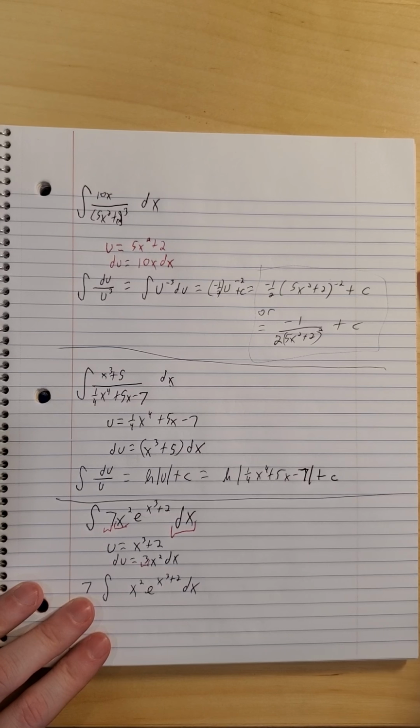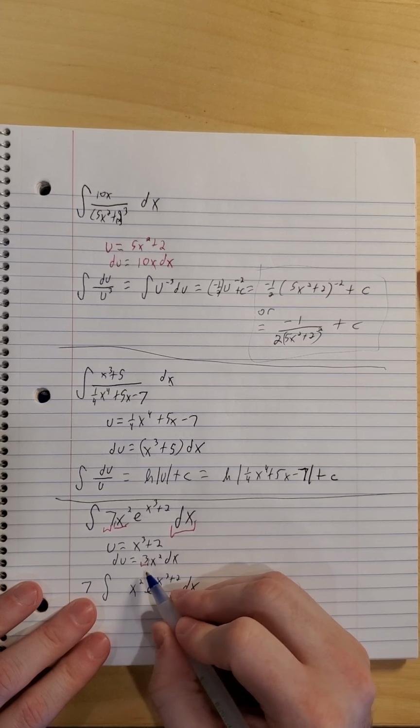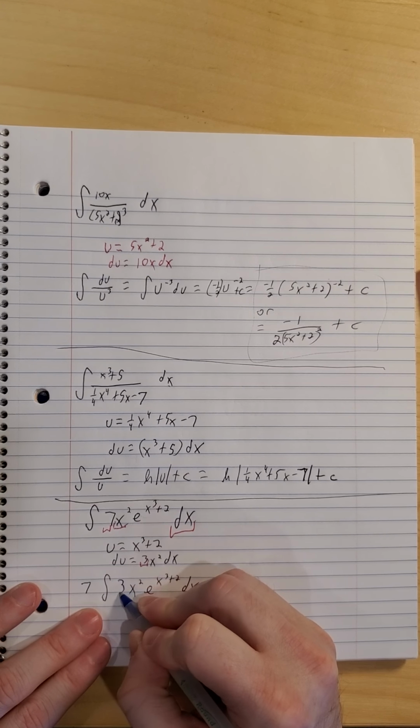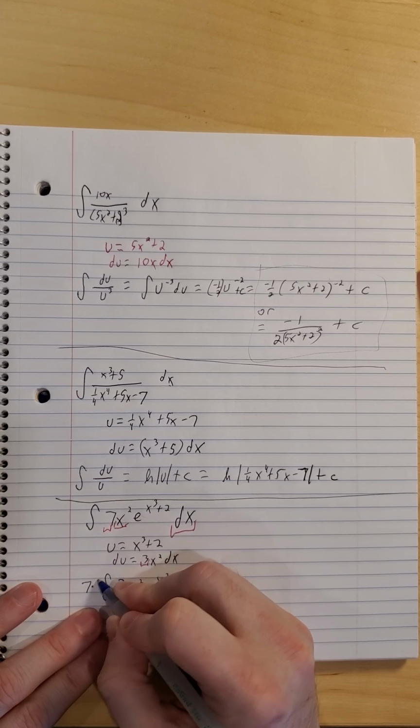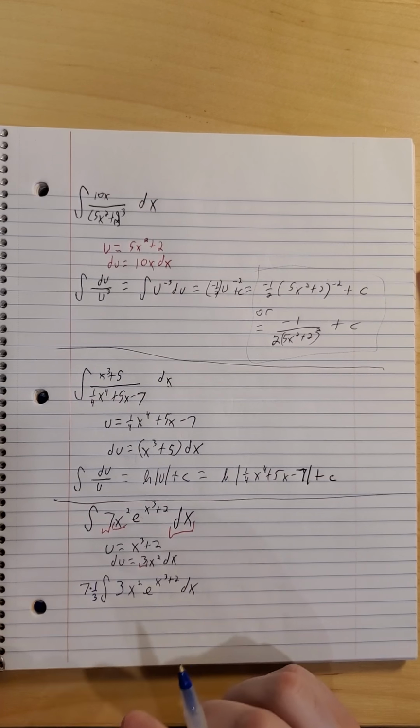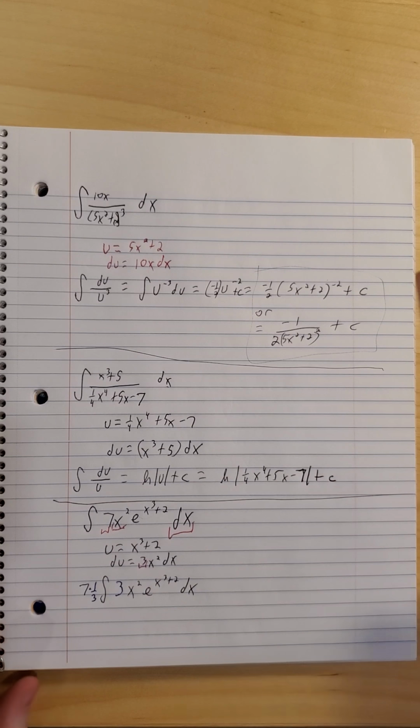I also want to have a 3. I don't have it there. So I'll multiply by 1. So I'll multiply by 3 inside, which means multiplying by 1/3 outside. That way I've multiplied by something worth 1. I'm changing the look, but not the value of what I've got.